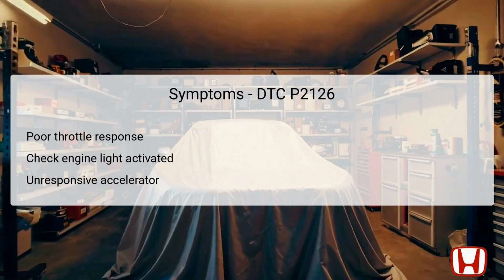Additionally, the check engine light on the dashboard may illuminate, indicating a fault within the engine management system. Drivers may also notice unresponsiveness in the accelerator pedal, leading to a frustrating driving experience. These symptoms are direct consequences of the communication breakdown between the APP sensor and the PCM.